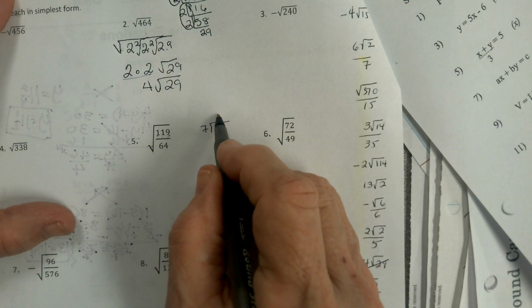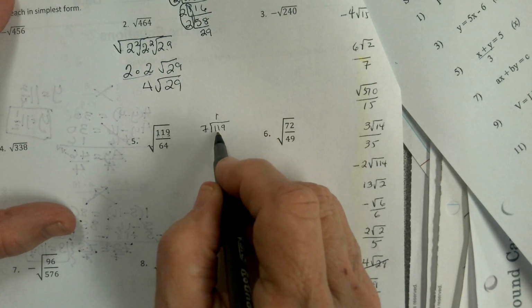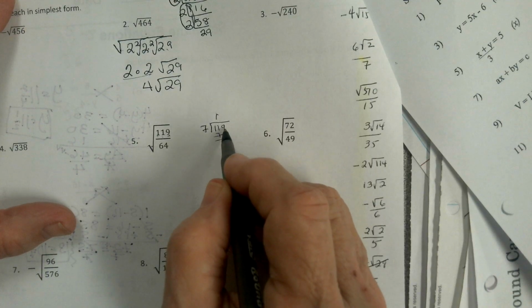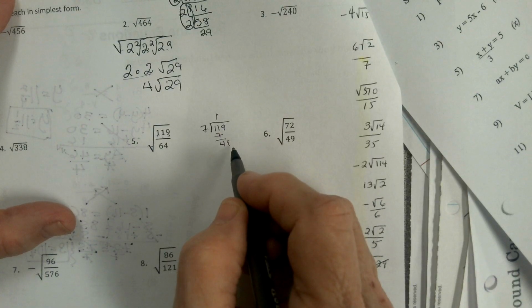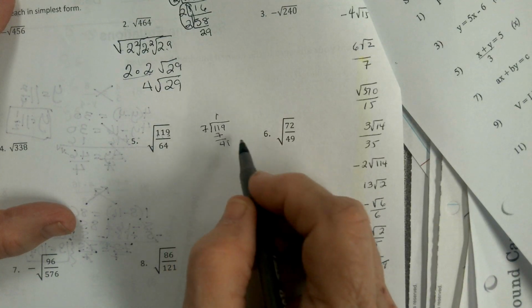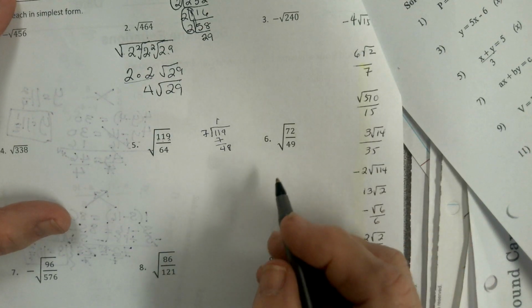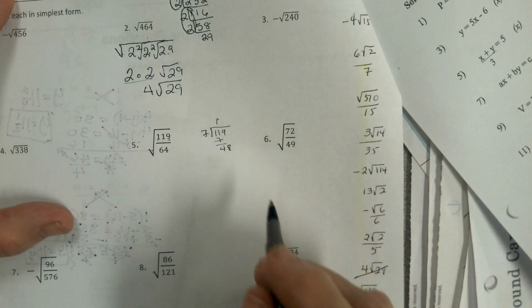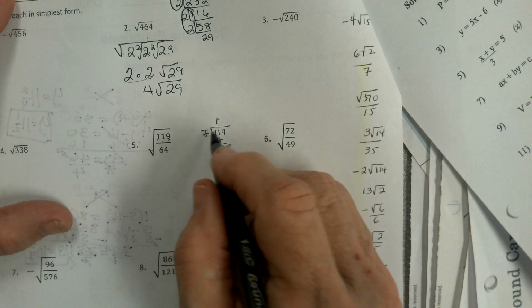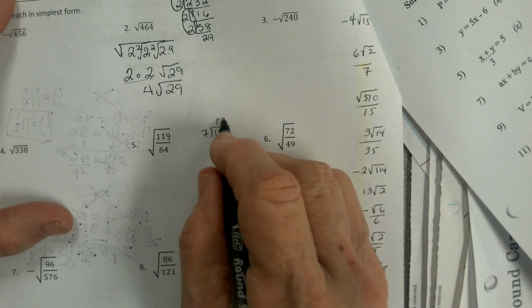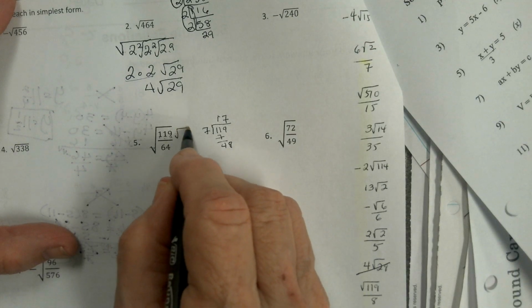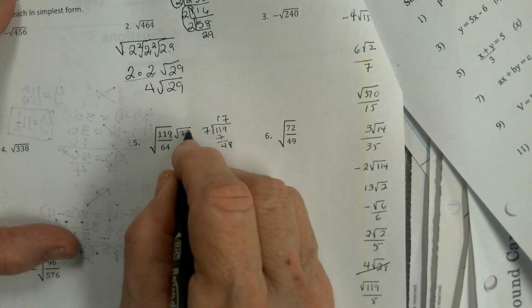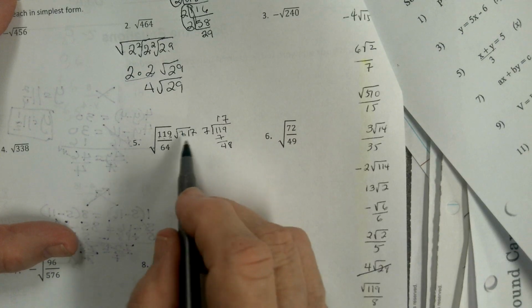Okay, here's the deal. It does go into it. 1 times 7 is 7, and what I'm going to have less is 49. Is that 49? Did I do that right? Yes. Okay. And then that goes in, and that goes in. So that number is 7 times 17.